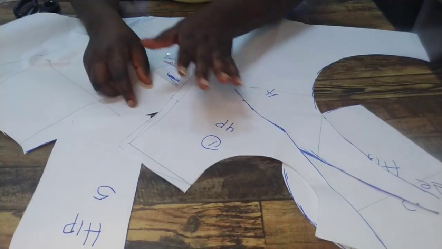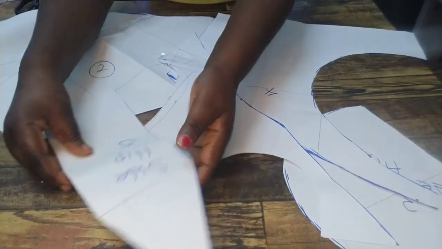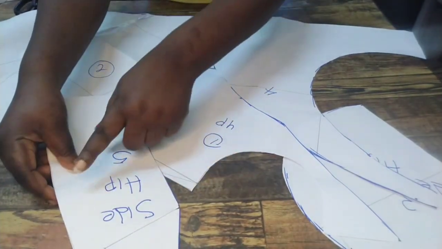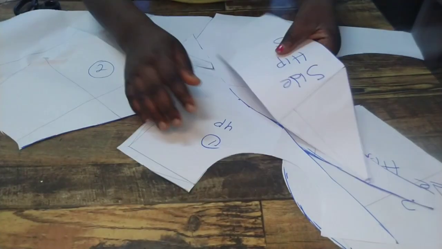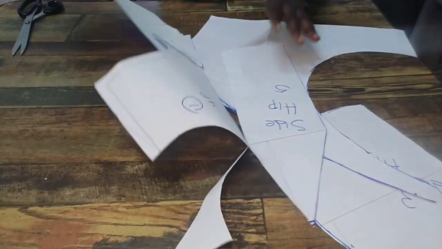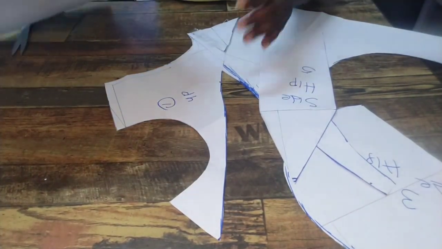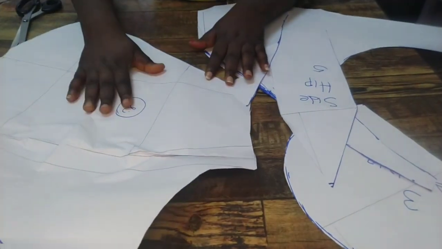Please, you should not forget when you are drafting it, please add 1 inch allowance. The 1 inch allowance that you add is to sew and join them together. Also, if you are using any material, I prefer you use a little stretch material like crepe that is stretched a little. So this is the second.